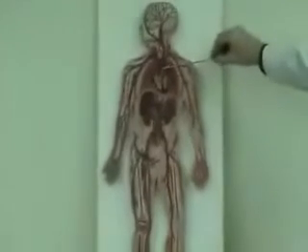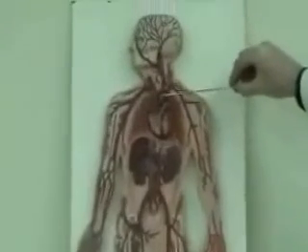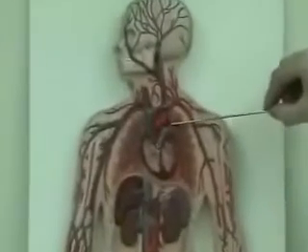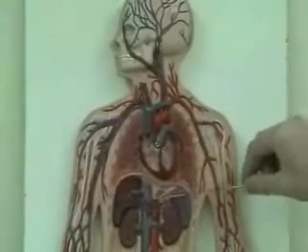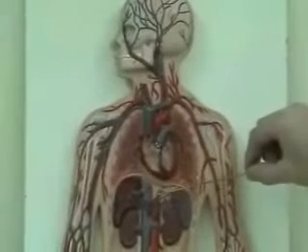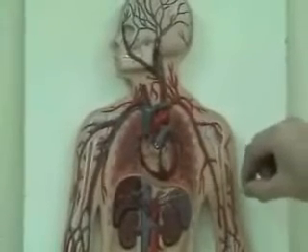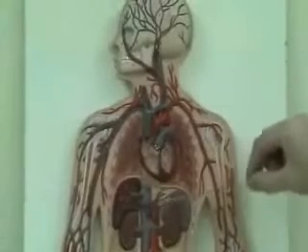Starting at the heart, of course, we have the ascending aorta, the aortic arch, and then the descending or thoracic aorta. That aorta will descend posterior to the heart, and as it passes through the diaphragm at the T12 vertebral level, it will become abdominal aorta. We'll talk about that shortly.